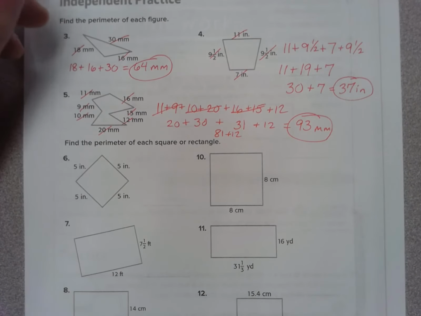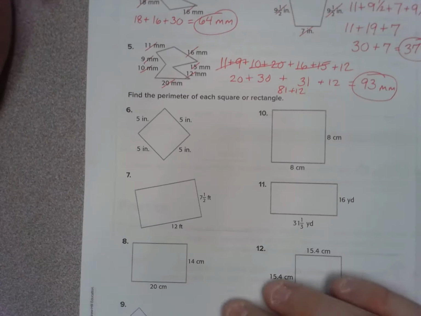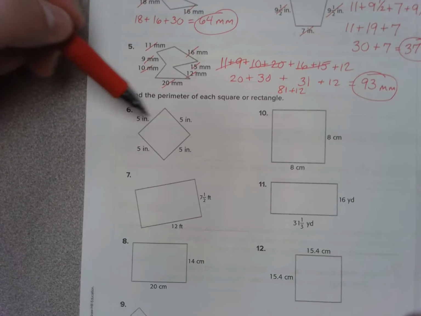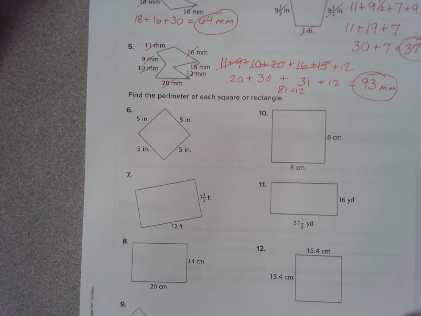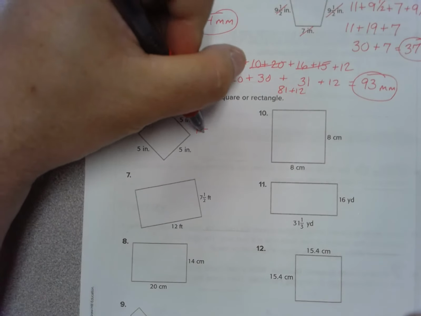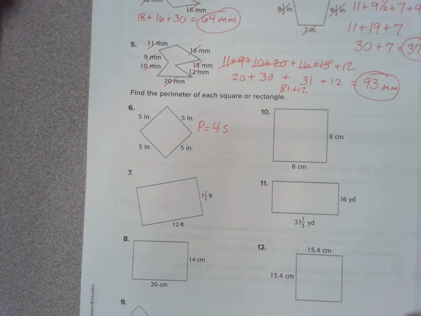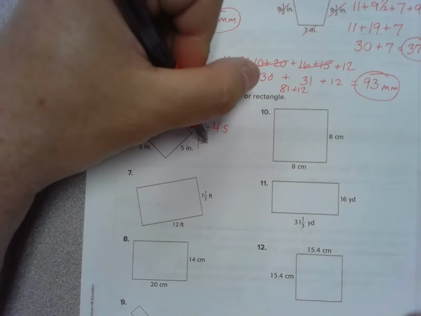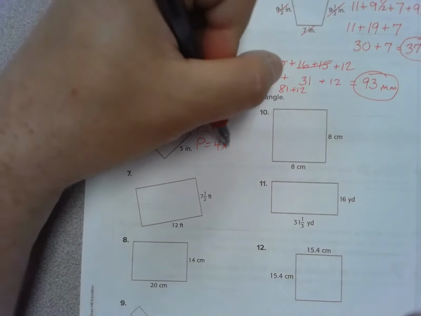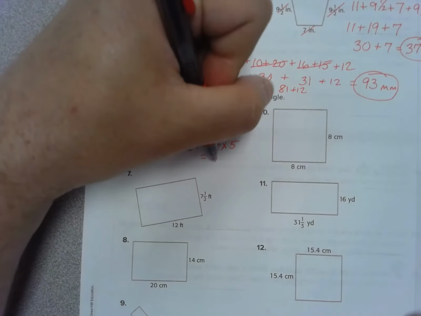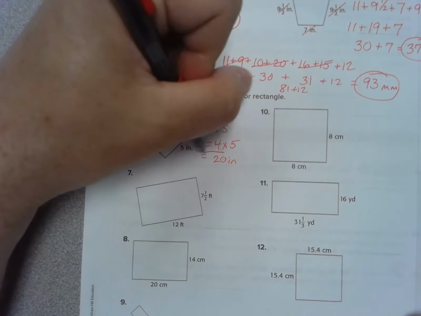Now we've got to find the perimeter of each square or rectangle. Okay, square. 5 plus 5 plus 5 plus 5, or 5 times, as it says there, perimeter equals 4 times a side for a square, right? So perimeter equals 4 times 5. So our perimeter is 20 inches.